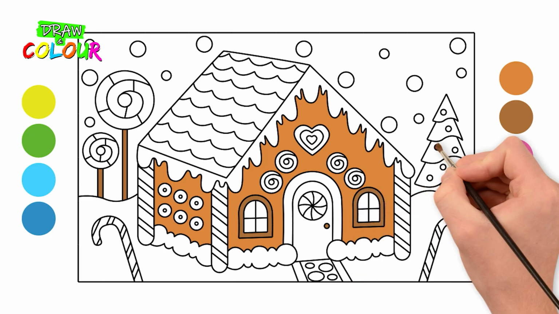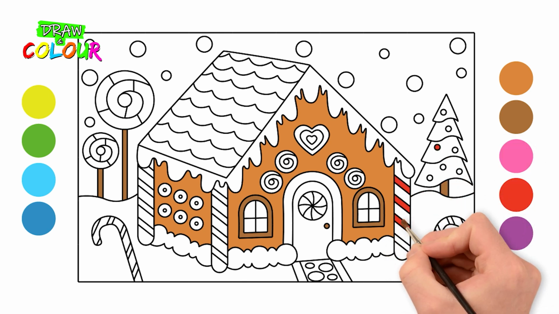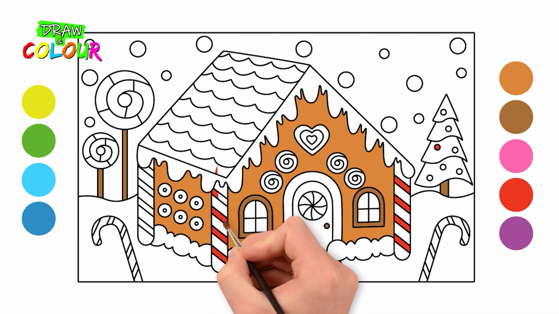Use red for the tree ball, the diagonal lines of the columns, the candy on the wall, the candy canes, the spiral lollipops, 2 roof bands, the door, and the spiral candy.